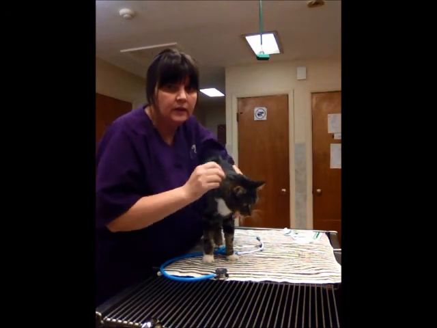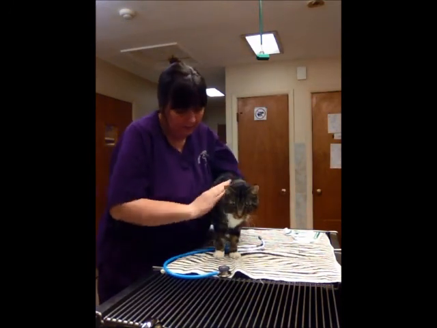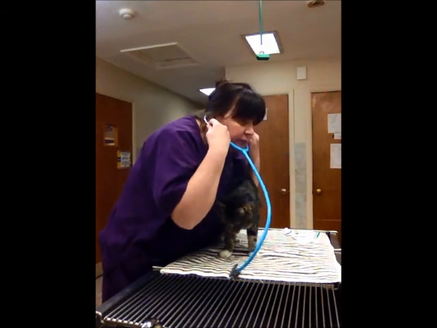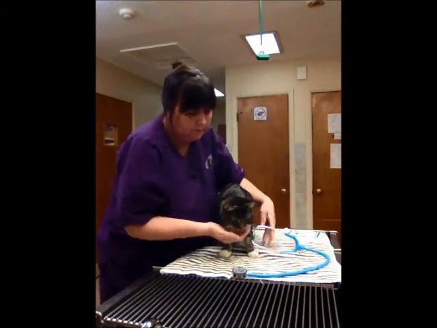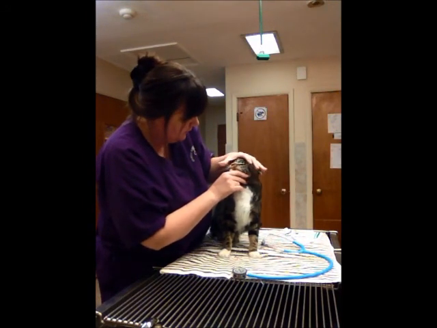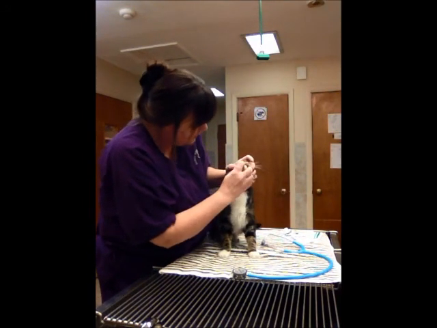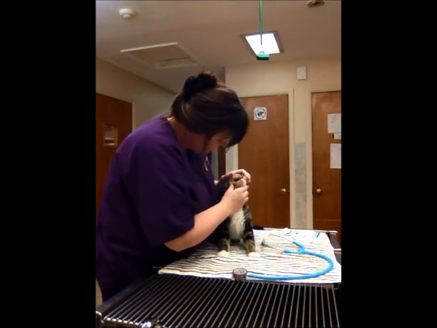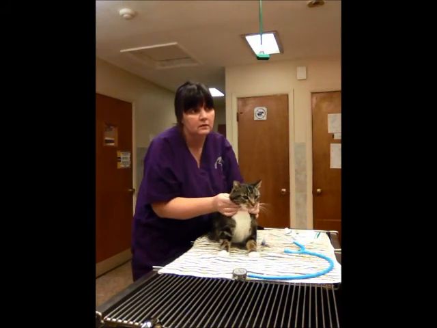Okay, this is Ashley, and he's going to have surgery this morning. Ashley is our house cat, and he is diabetic and hypothyroid. His blood work came out fine, so we're just going to do our physical exam on him. No, my dear. Okay.